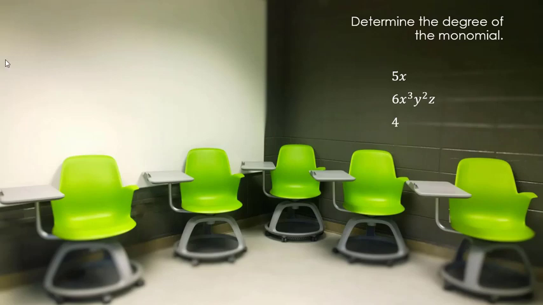All right, in this example, we are asked to determine the degree of the monomial. The first one that we have is 5x. It has an understood 1 for the exponent. So the degree for this would be 1.